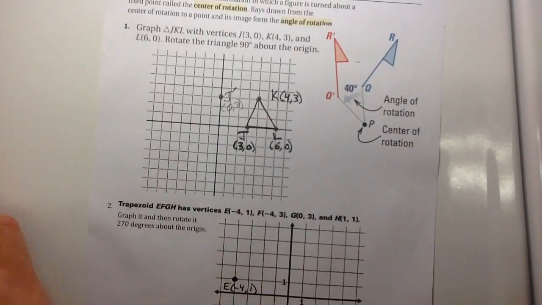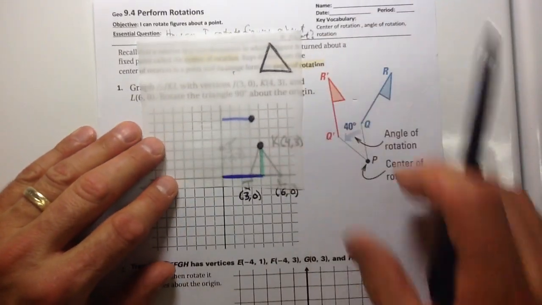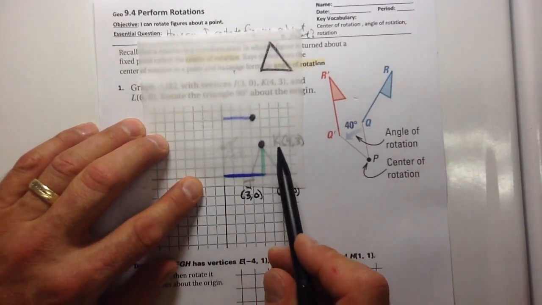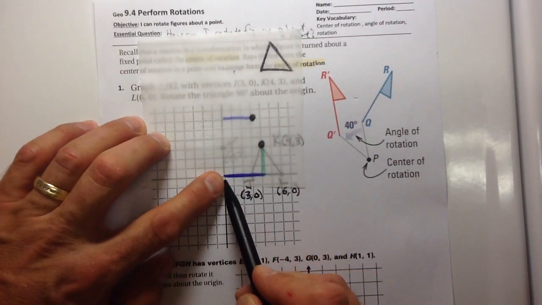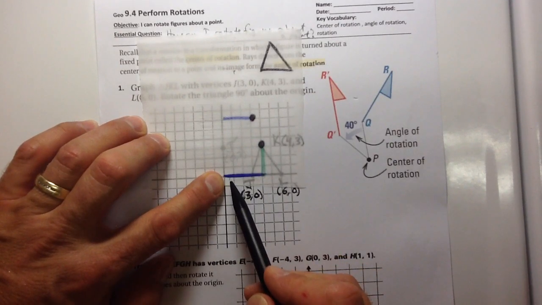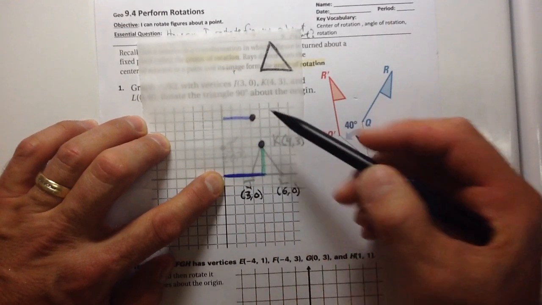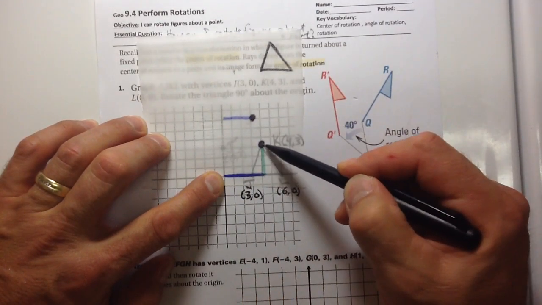Tell you what, let me go back here because I did want to do K for you, show you what that would look like. Point K, remember you break it down into your horizontal component and also your vertical component, and notice my horizontal is 1, 2, 3, 4 units, and then my vertical is 1, 2, 3.